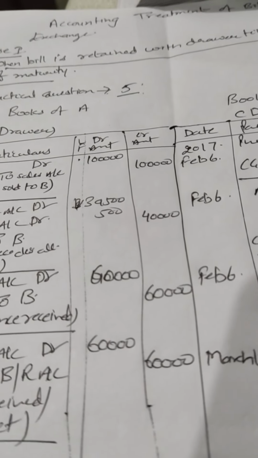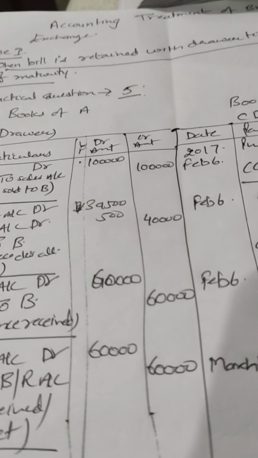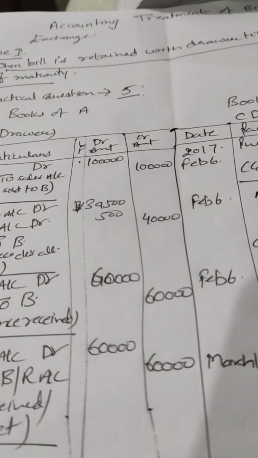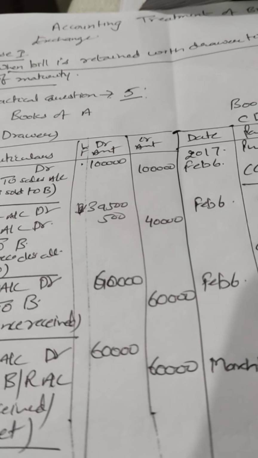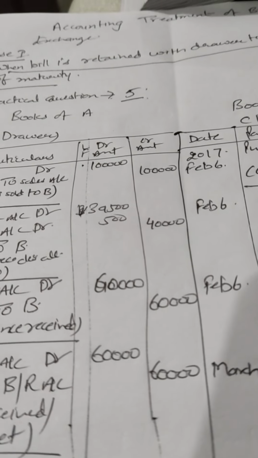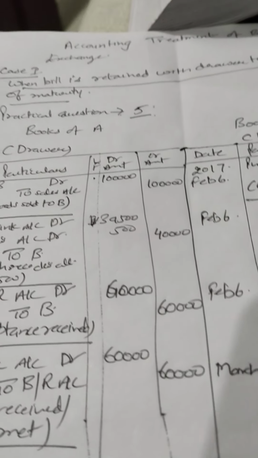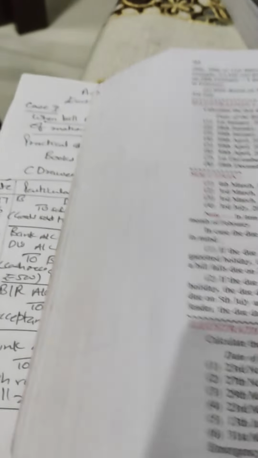So the first case is when the bill is retained with the drawer till the date of maturity. It means the drawer writes the bill, gets the bill accepted from the drawee and retains it with himself till the date of maturity. On the due date, the drawee makes the payment to the drawer. It means the bill is met on the date of maturity. So how to do the accounting treatment?